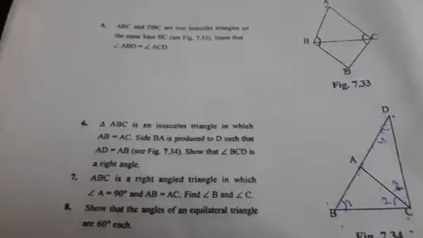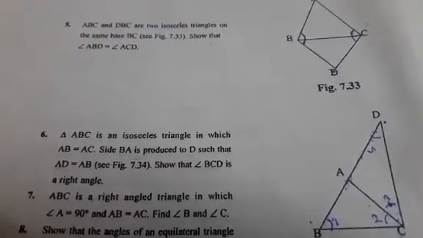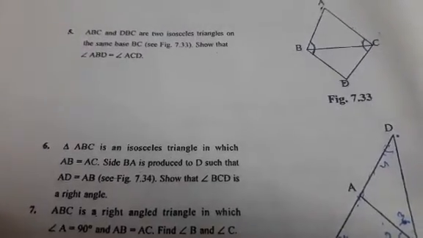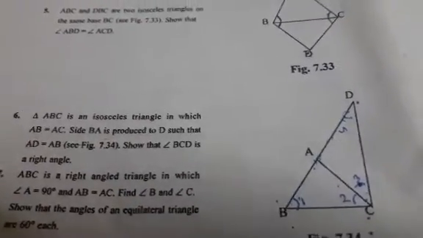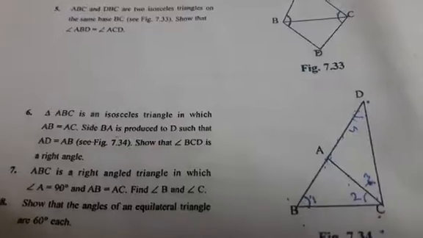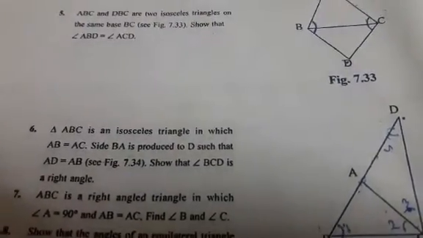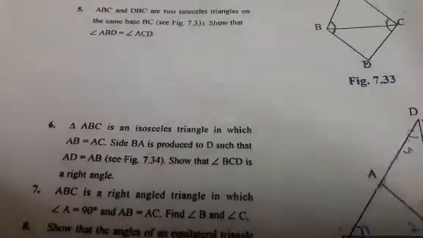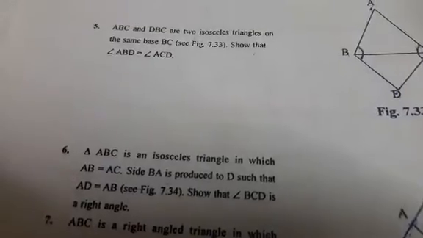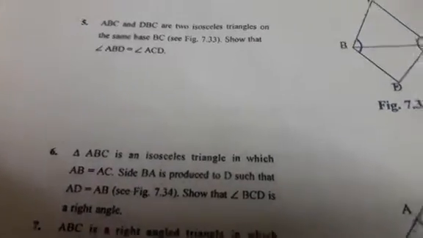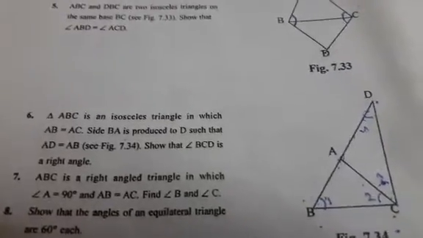Triangle ABC is an isosceles triangle. These two sides are equal, I've marked. Now BA is produced to D, right? Now BA is produced to D such that AD, wait, I'm going to draw it again. Such that, check the figure.